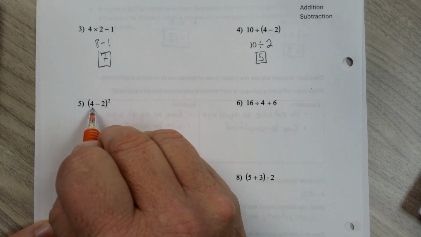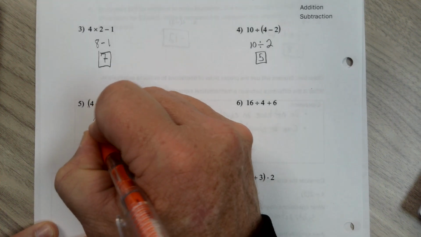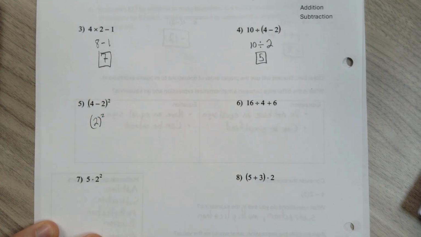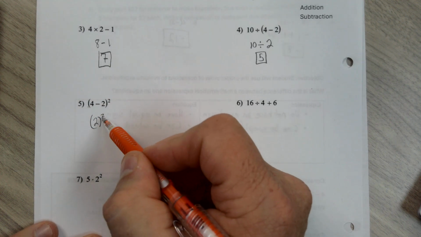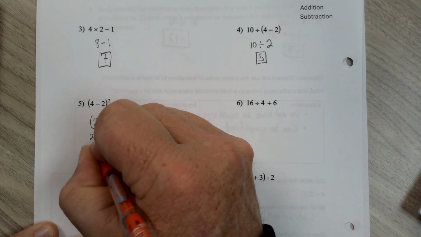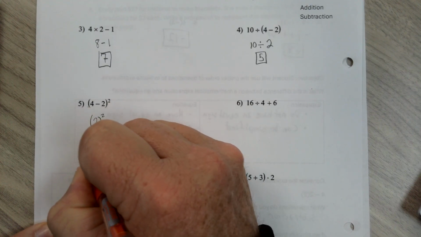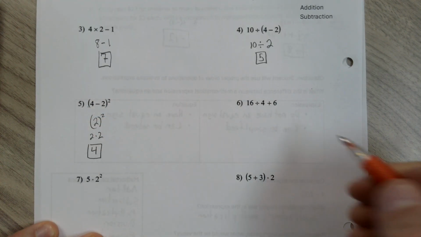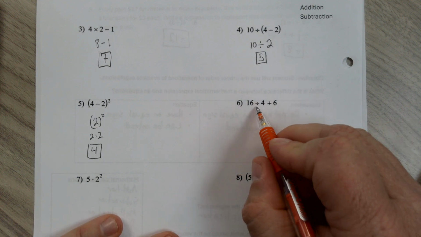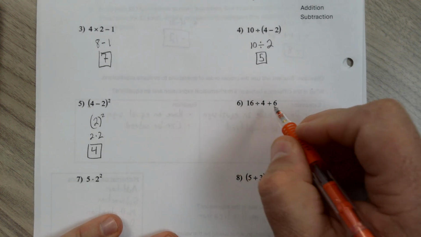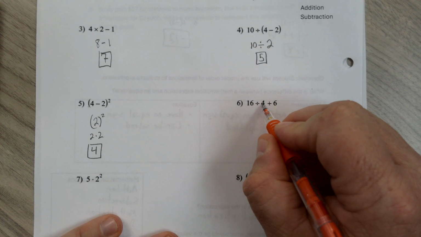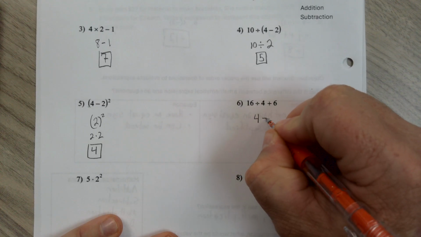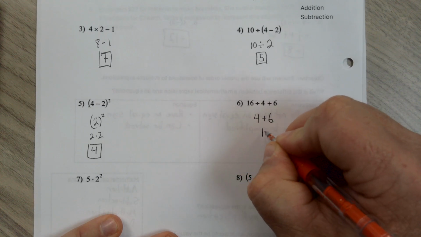We're going to start with the parentheses in here. 4 minus 2 is 2. I did leave the parentheses here because now we have this 2 squared, which is just 2 times 2. So our answer is 4. With this one here, I see we do have some division and addition. Division comes first. 16 divided by 4 would give us a 4. And then 4 plus 6 is 10.